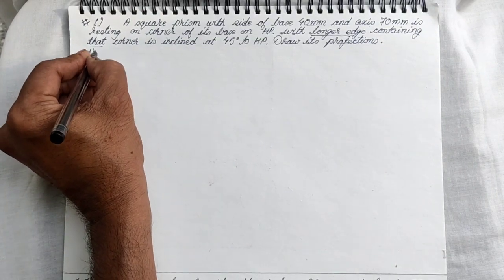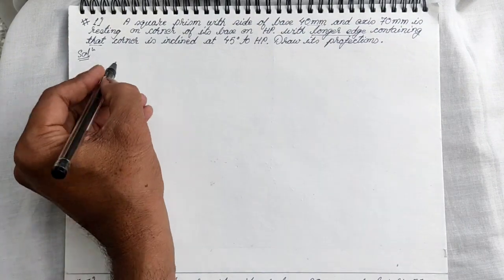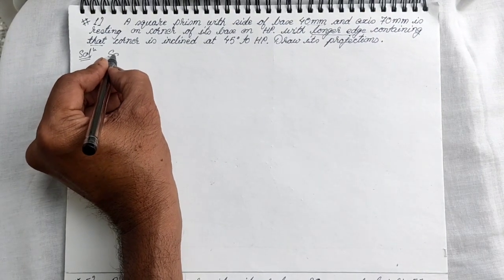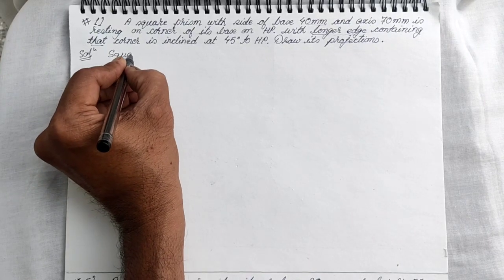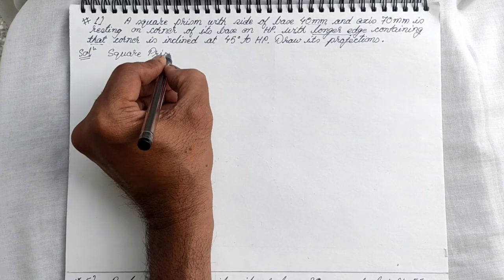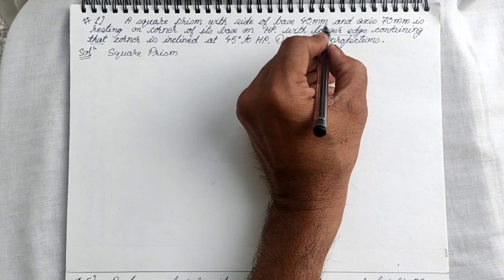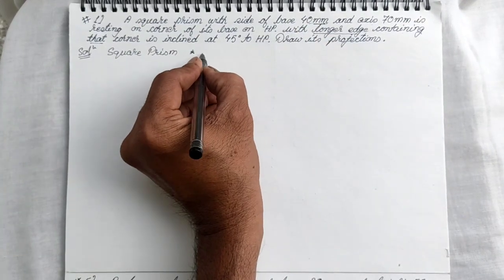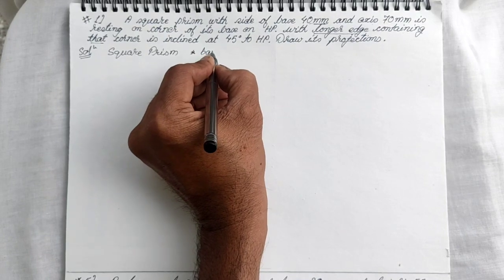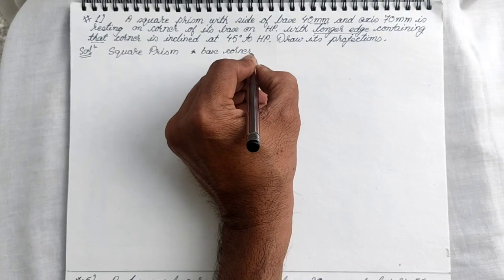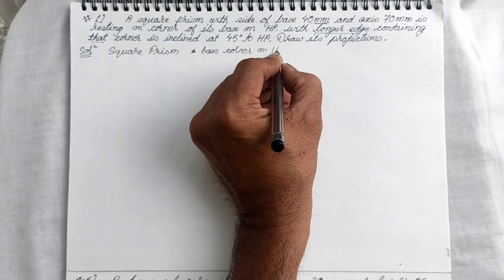So let us first mention the solid is a square prism. That means the base is a square. So it is a square prism with sides known to us, and one condition is there: base corner on HP.